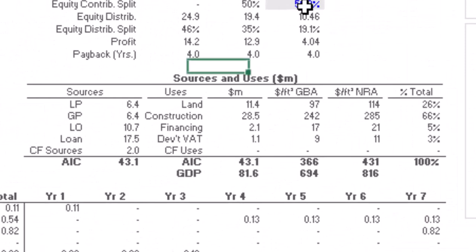Let's now look at the sources and uses of funds report, which basically answers the following questions. How much funding do you need to make this project happen and achieve the returns you mentioned before?